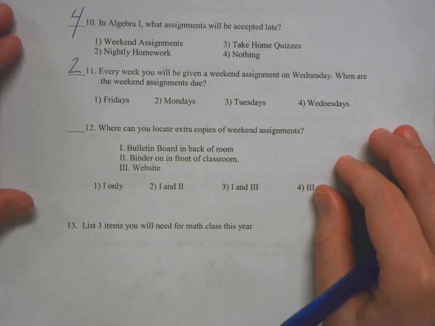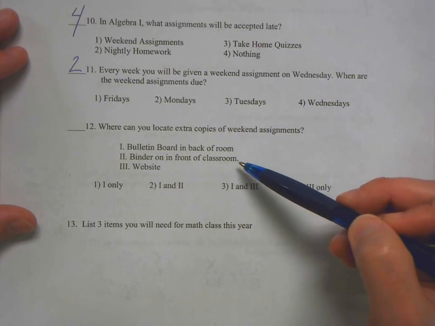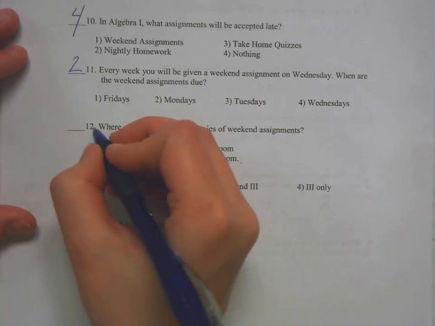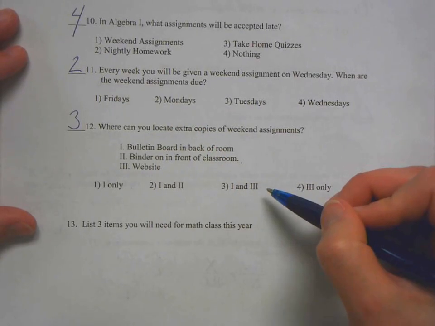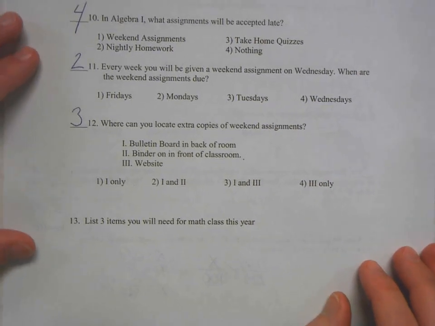Number 12, where can you locate extra copies of the weekend assignments? Either in the bulletin board in the back of the room, binder in the front of the classroom, or the website. Choice 3. You can find them either in the bulletin board in the back, or go to my website and you can print off an extra copy.